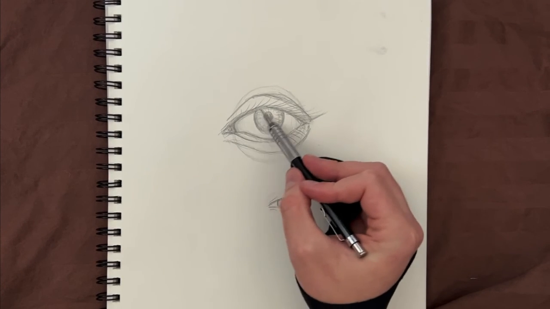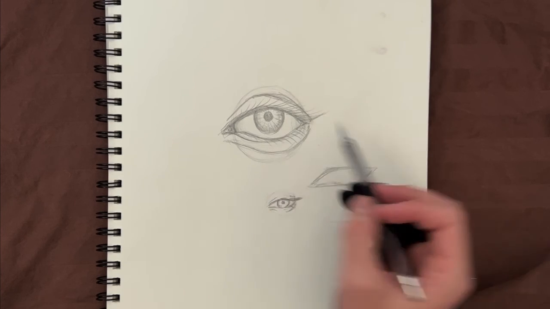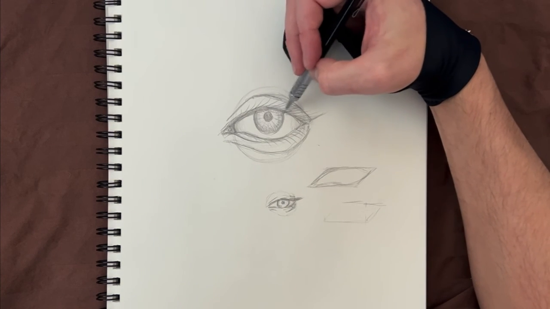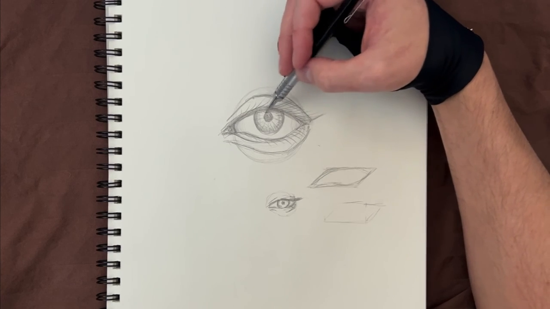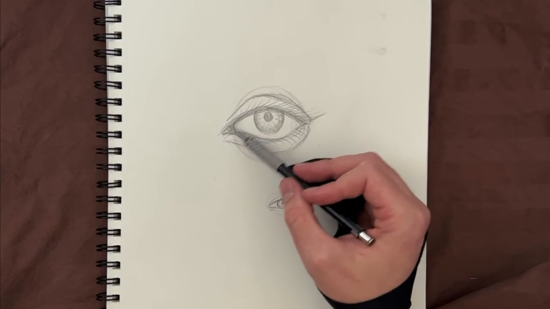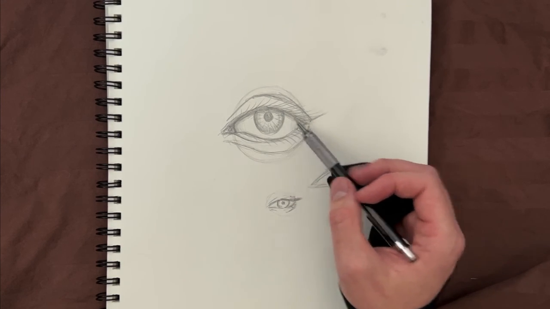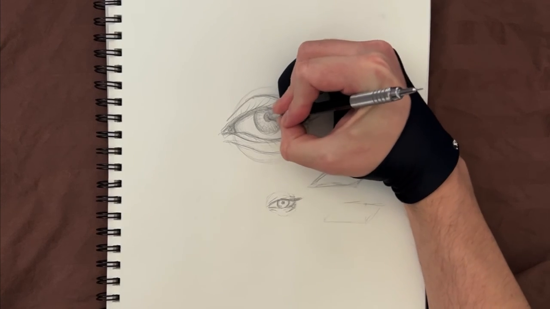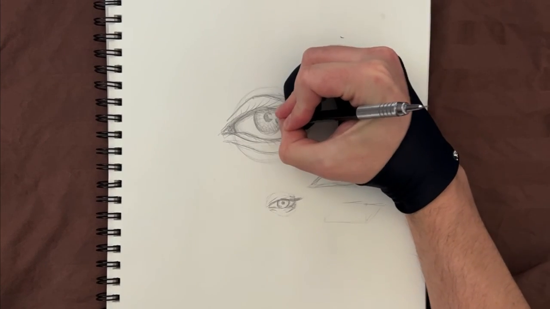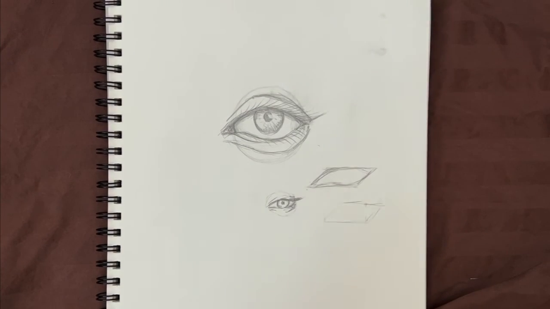Okay, to do a little bit less rendering, you want to include maybe a shadow that the top lid is casting on the eyeball itself, and that'll help your eye to look pretty realistic. And we can include a little bit of shine on the eye.